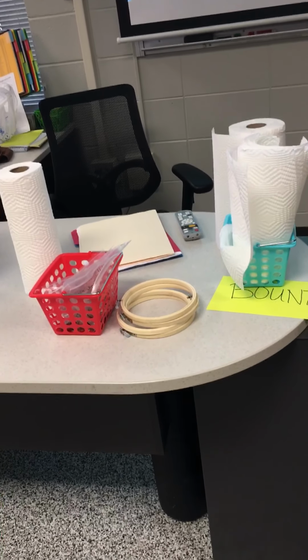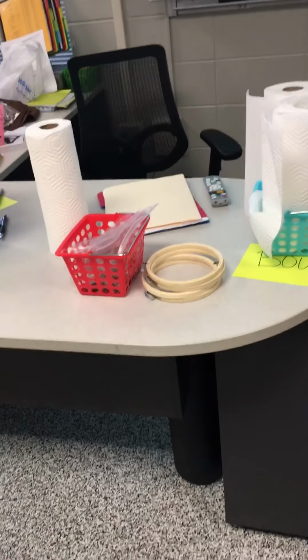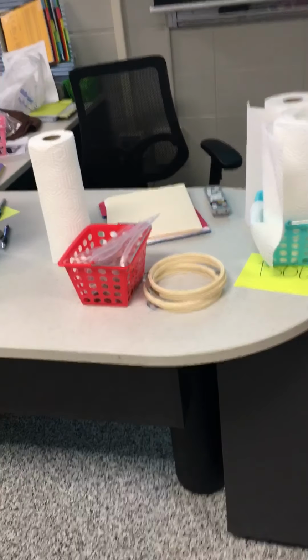And hopefully this can be kind of student driven, where maybe we've done the paper towels and the kids want to go further and they want to test something different.